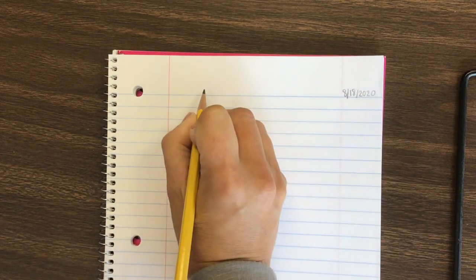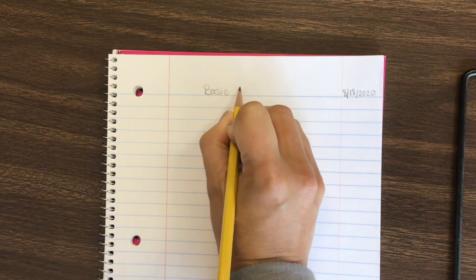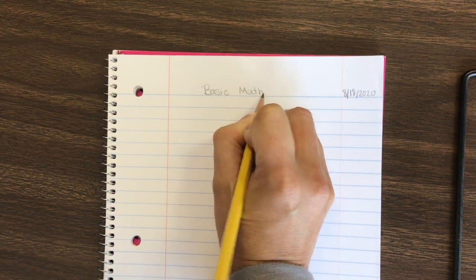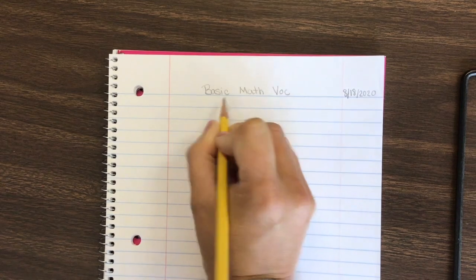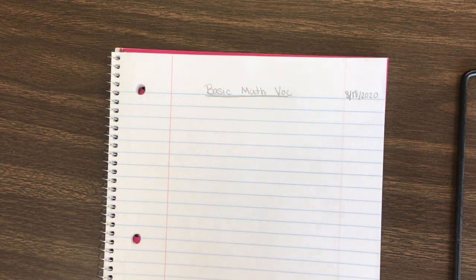So we're going to go ahead and make sure that we put our date. And whatever today's date is, I'm just going to use a date of our second day. So this will be 8/18/2020. And we're going to label our lesson Basic Math Vocab. Okay, so we want to make sure that our date's on there so we can easily find it, and we're going in succession. So we're going to start with a word.